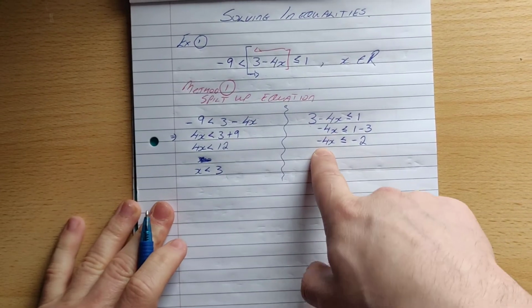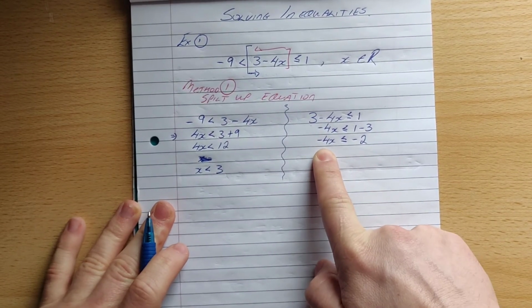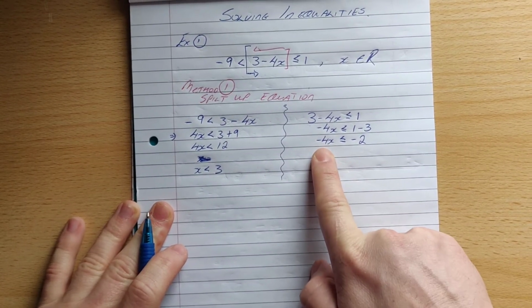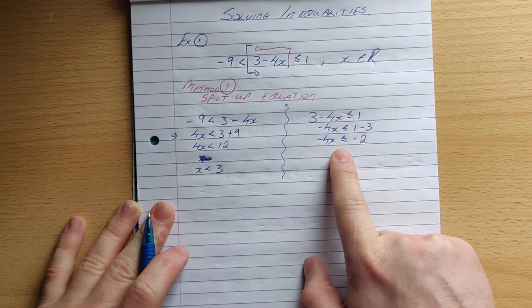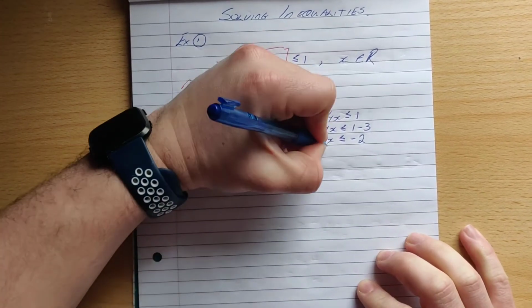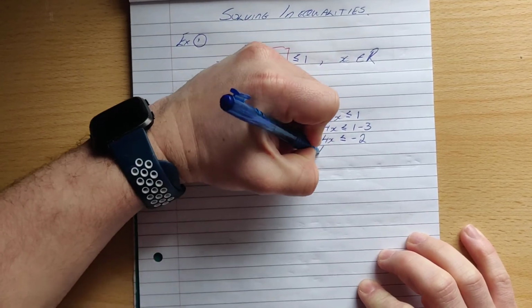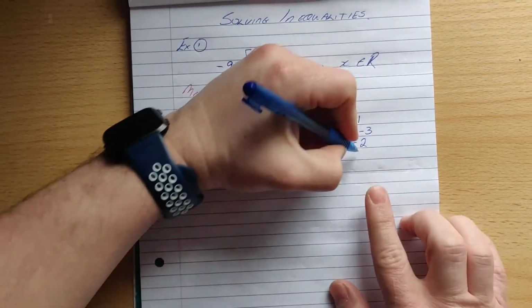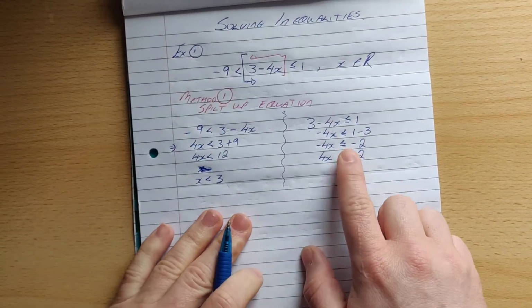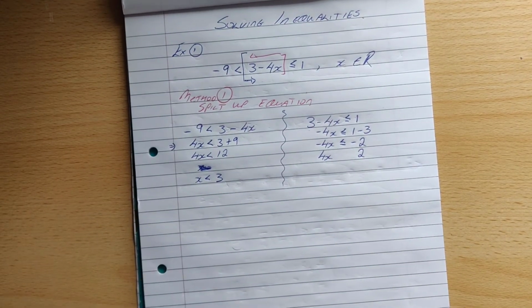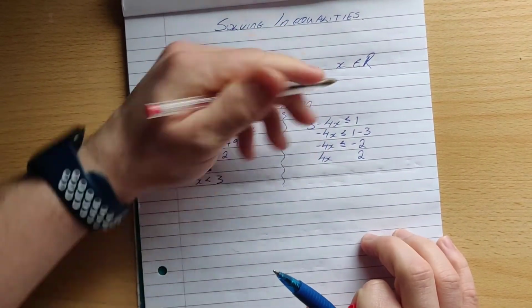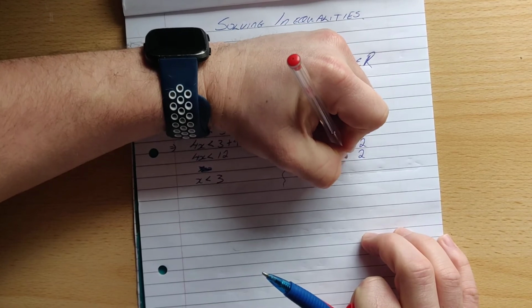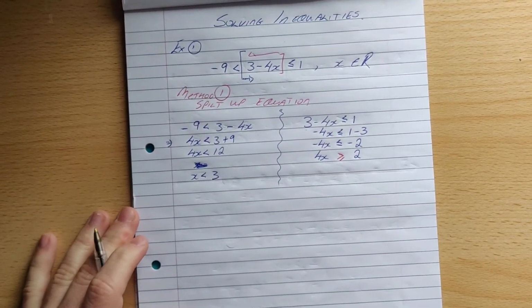Now we have minus 4x. We don't want minus 4x, we want positive. So if you change signs, that means you have to flip the inequality in the middle. So minus 4x becomes plus 4x. That minus 2 will become plus 2, but this inequality changes sides. So instead of being less than or equal to, it becomes greater than or equal to.